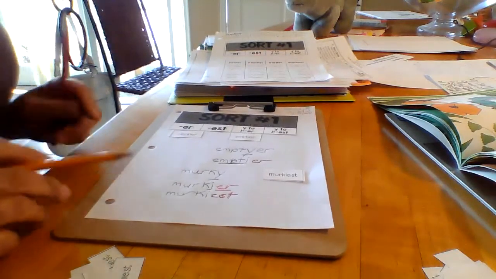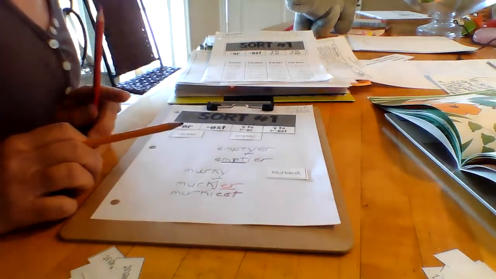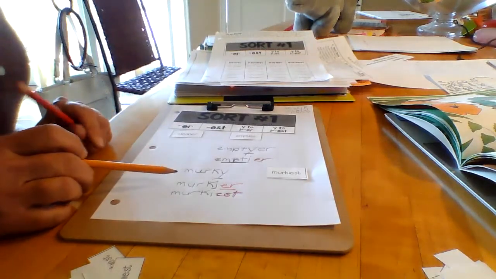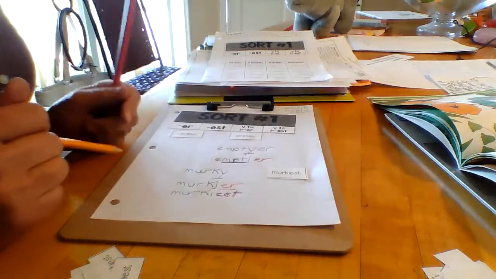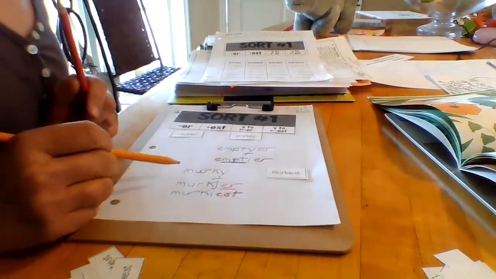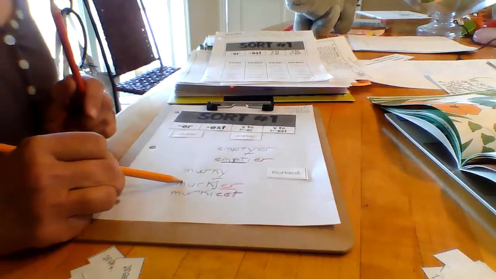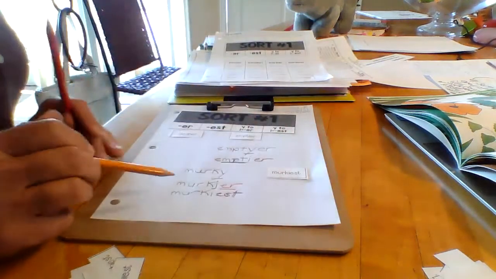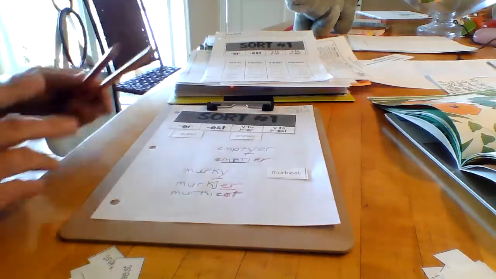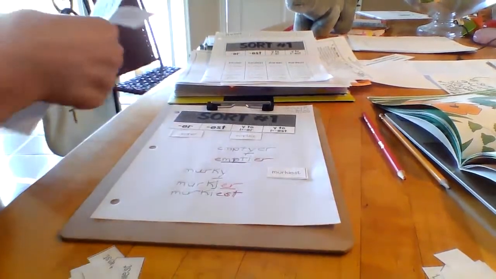Murkier means that it's being compared to murky. Murky is murky. Maybe in a pond you can't see very well, but then you might wade in and your feet churn up mud on the bottom and it becomes more murky. So we're comparing one thing to another, murkier. Then it's really, really turbulent. And now this part of the pond is the murkiest. It is the most emphasis.